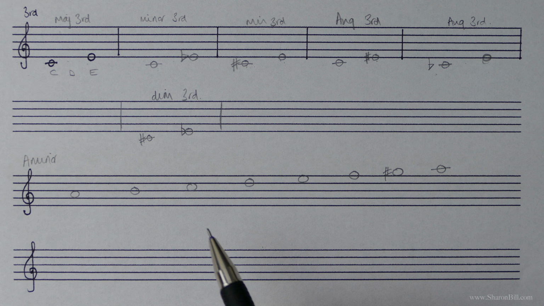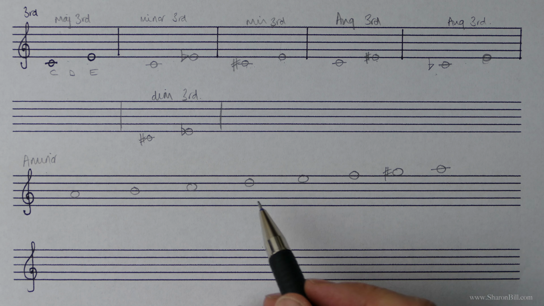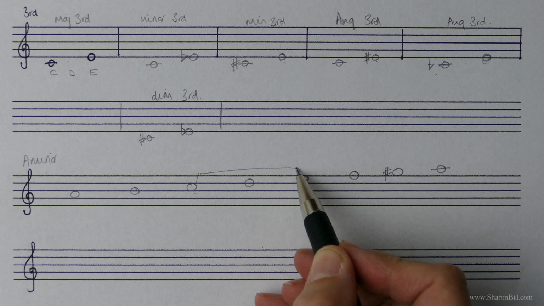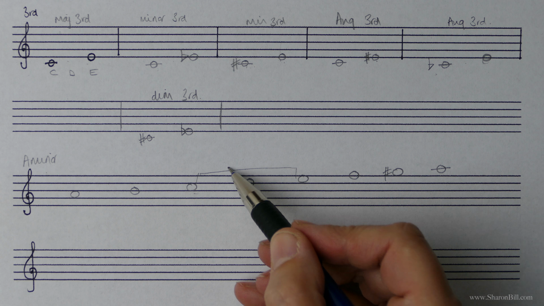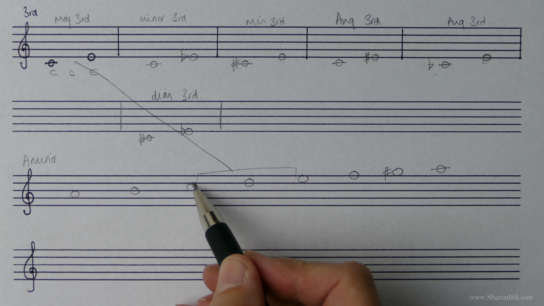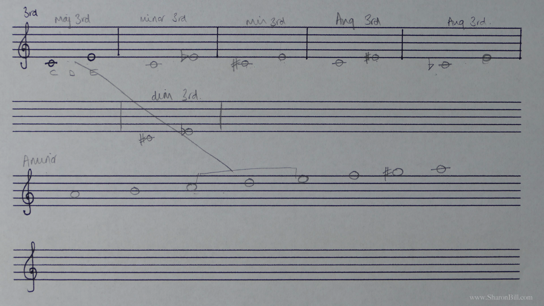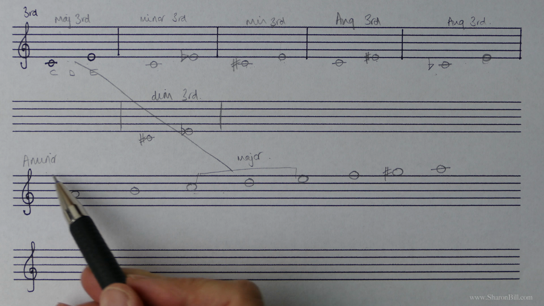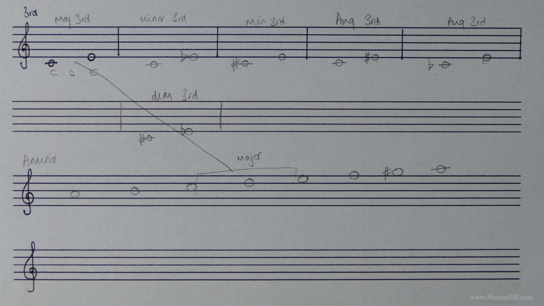Now if we look here, we're in A minor, but from C to E, we can see that we have that major third. We're an octave out, but the principle's the same. So that is a major third, even though it's within a minor scale pattern.